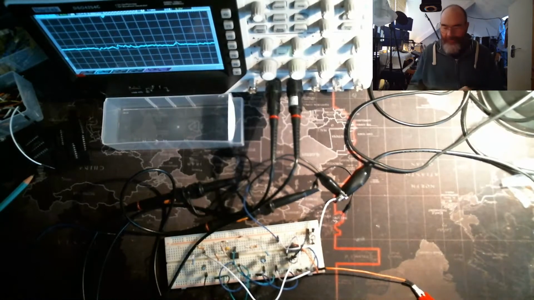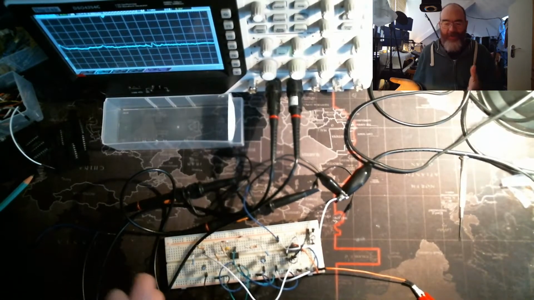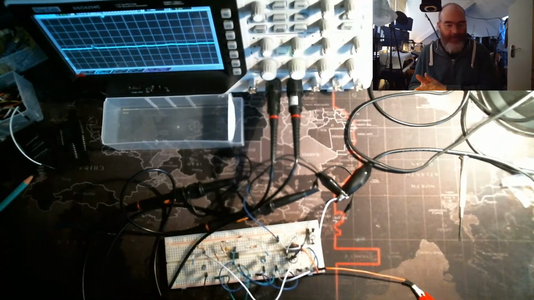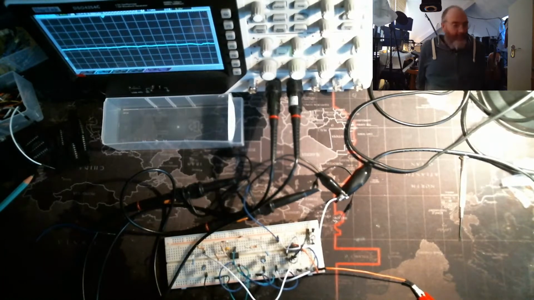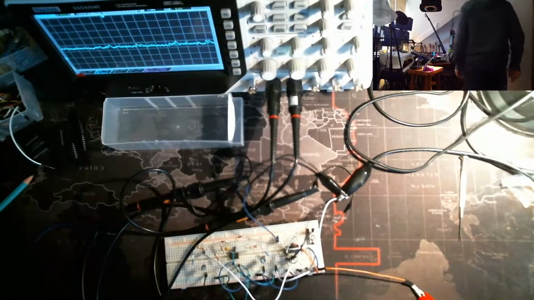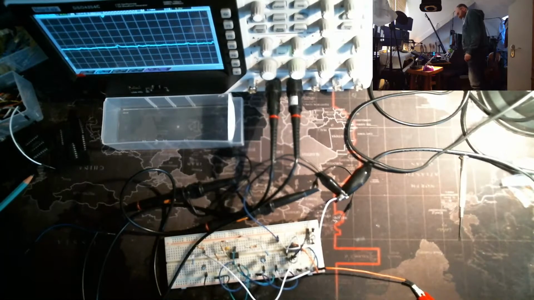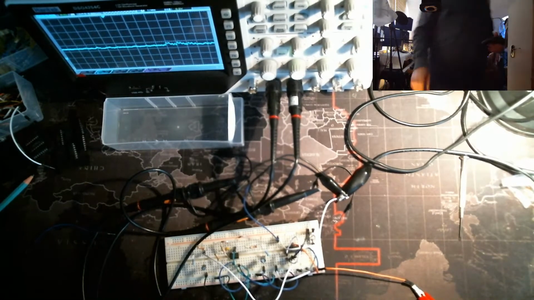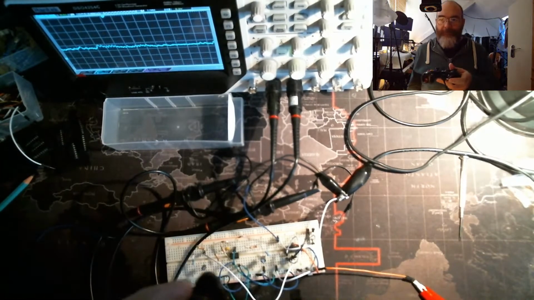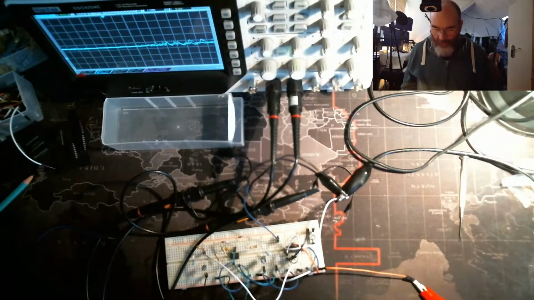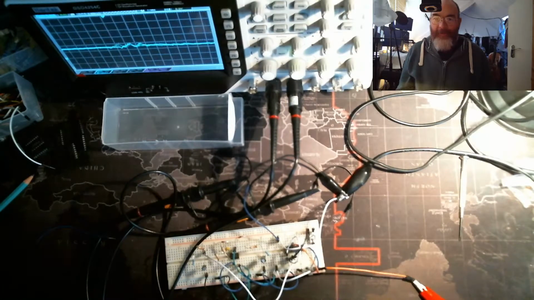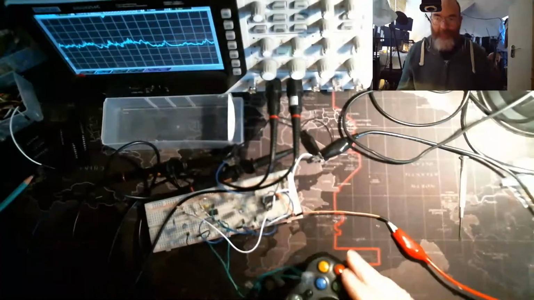I don't know. But the point here for the application that I want to make this for, it would need to be able to hear a clatter like that, because if I take the controller, the whole point with this is to be able to smash the button on the controller.